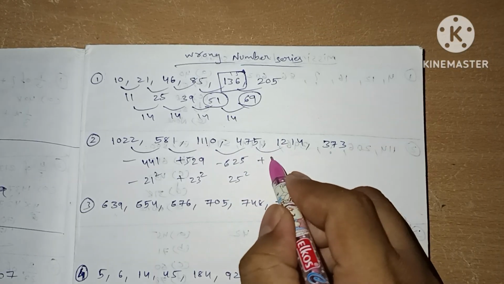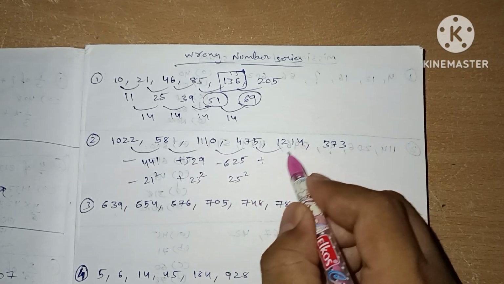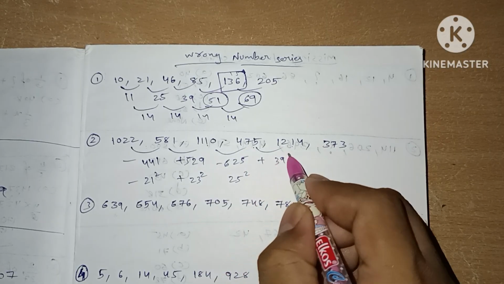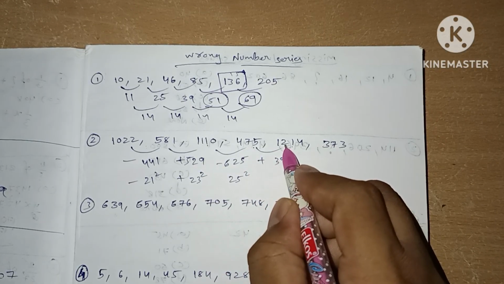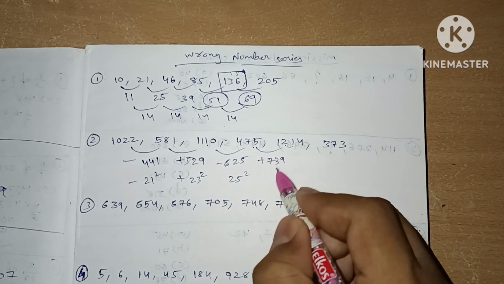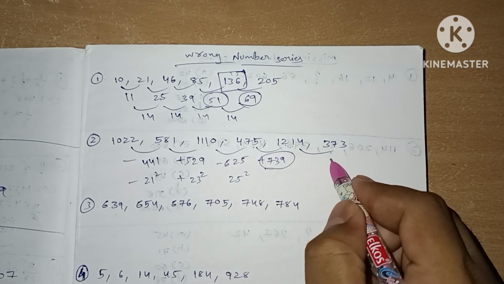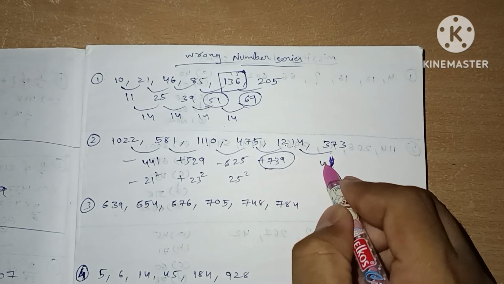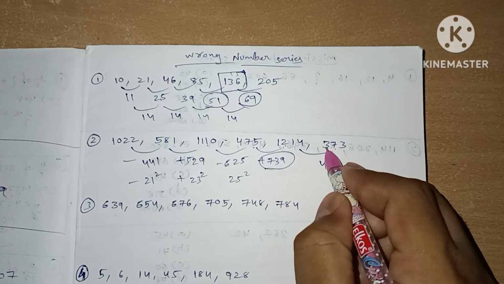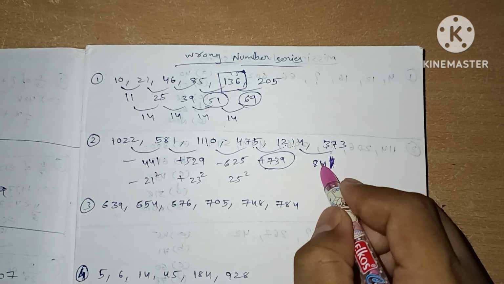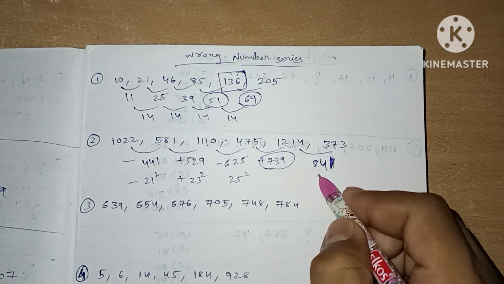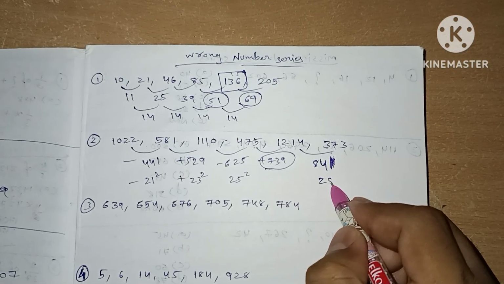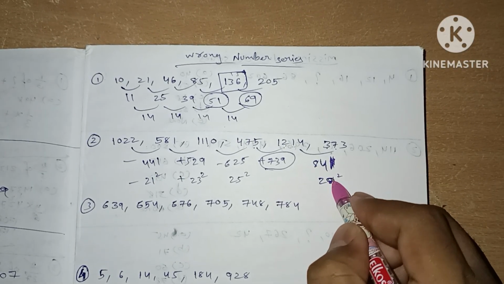Here we see 5 becomes 4 means 9. 0 7 means 3. This is 11. 11 minus 4, which will be 7. This is the wrong number. Here we see the difference of 1, 4, 11 minus 3, 8, 841. This is 28 square, 29 square. Wait a second.